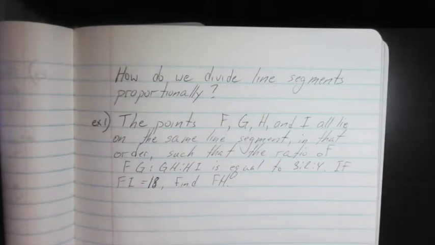So we're going to take a little break from 2 dimensions and talk about 1 dimension right now. This is going to tie into Thursday's lesson where we go back to 2 dimensions. But we're going to do it first in 1 and then we're going to go back to 2. So take a second, pause the video, and read the problem that's below.